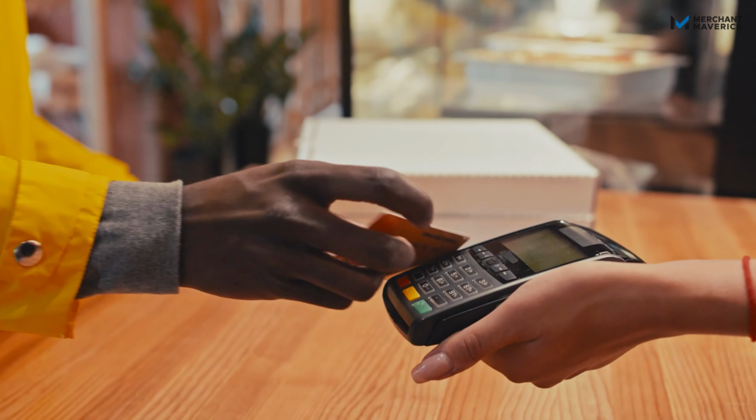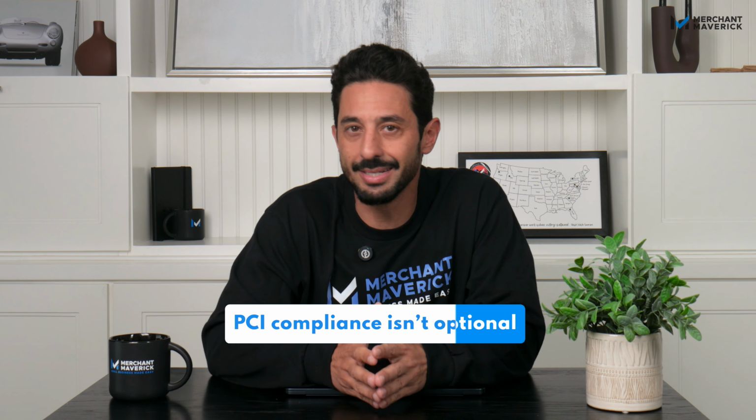If you take credit cards at your business, you've probably heard about PCI compliance. And I know what you're thinking, great, another piece of red tape. But here's the truth. PCI compliance isn't optional. Every business that takes cards has to do it. But, and this is the part that most people don't realize, it doesn't have to be this scary, complicated monster.